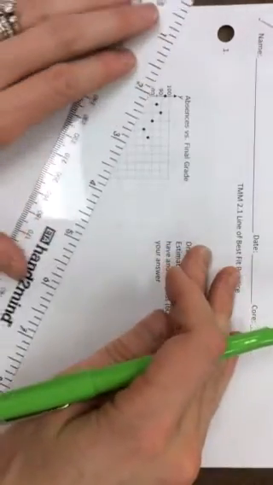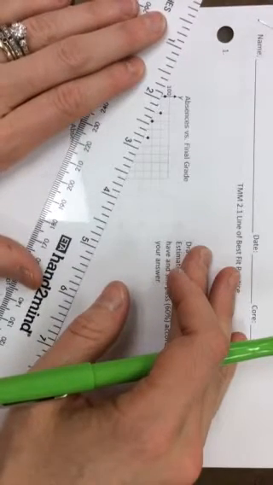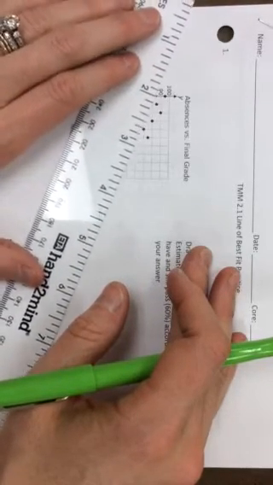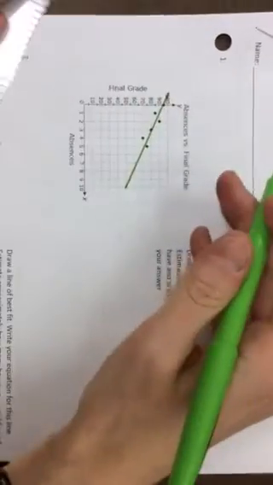So I'm going to take my ruler and I'm going to try to draw a line where like half the points are above and half the points are below, and it kind of follows the trend. So I'm going to draw this. Let's see how that is. Maybe a little high, but it's probably okay.